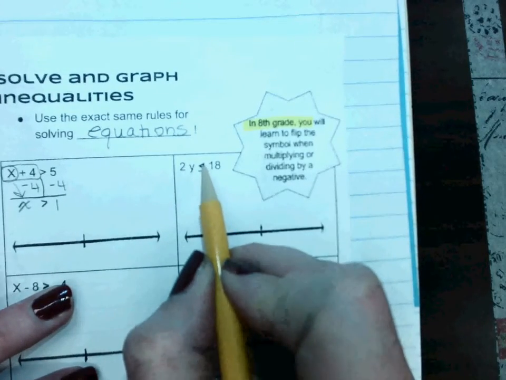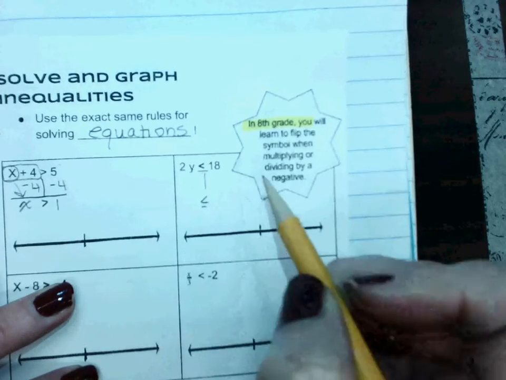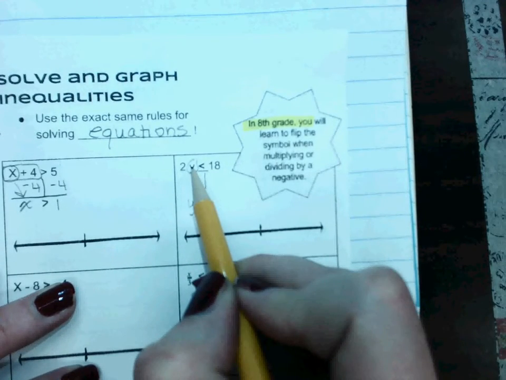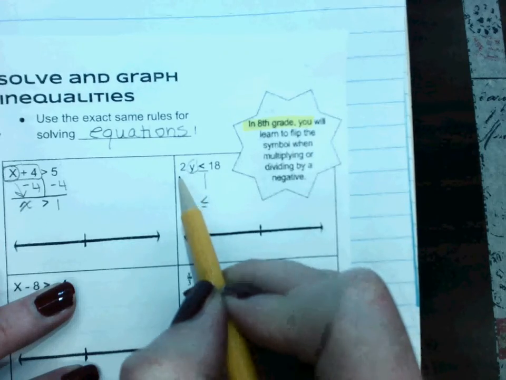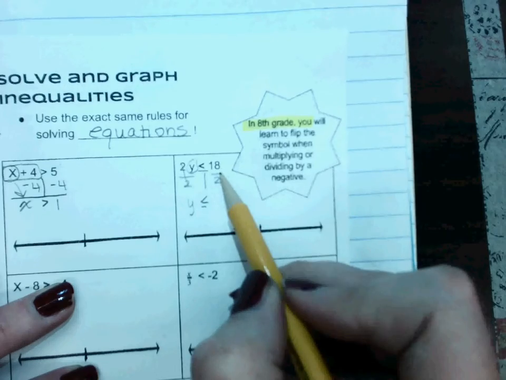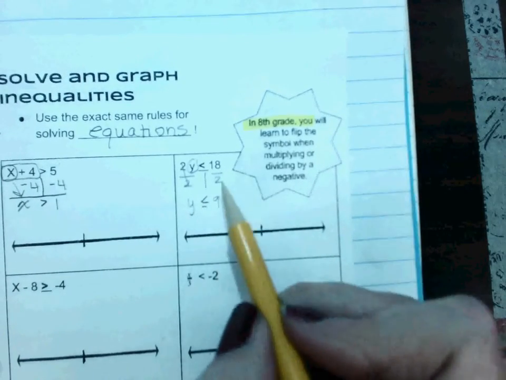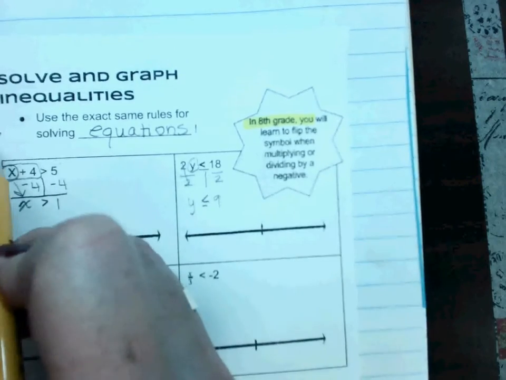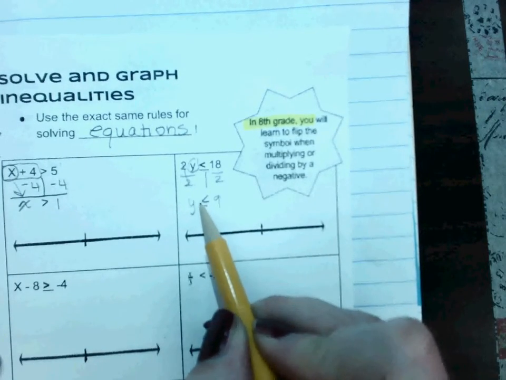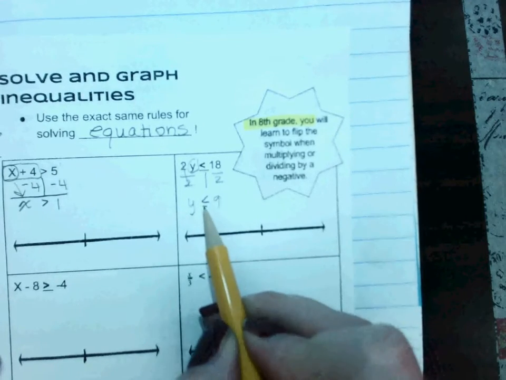Look here: 2 times what number is less than or equal to 18? I'm going to drop my inequality symbol. To get my variable by itself, I need to do the inverse. This is being multiplied, so I'm going to divide. 18 divided by 2 is 9. This symbol has the small end first, which means less. All numbers smaller, all numbers less than 9.